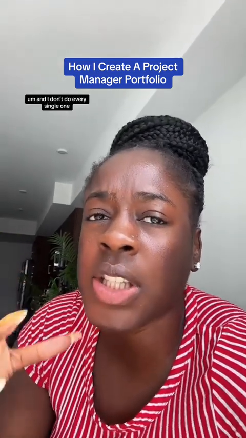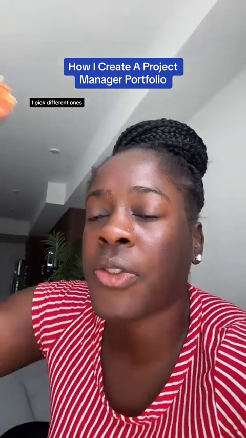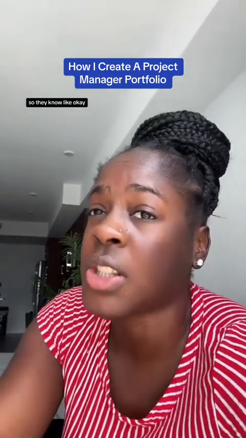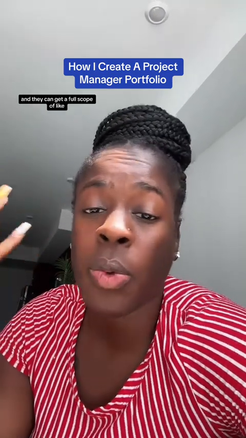And I don't do every single one. I pick different ones so it can show the different types of projects that I completed, so they know, oh, okay, she knows Agile. Oh, she's operated as a Scrum Master before. Oh, she does IT. So they can see that, and they can get a full scope of what I bring to the table.